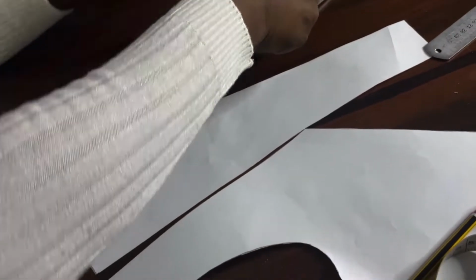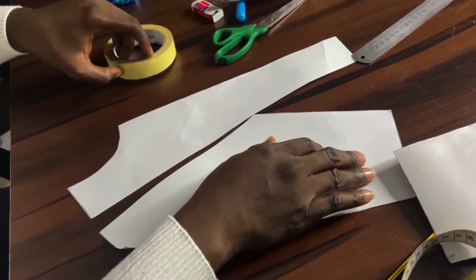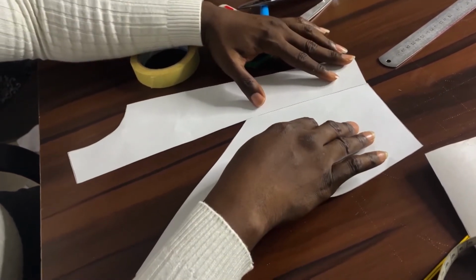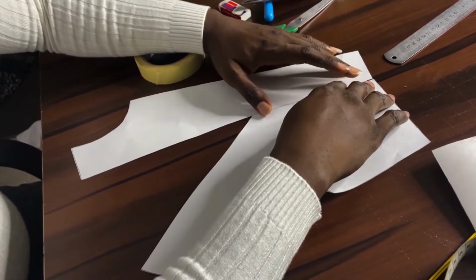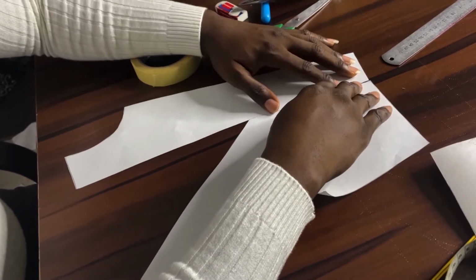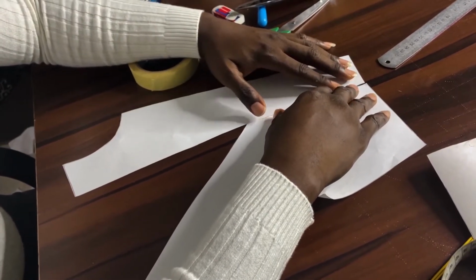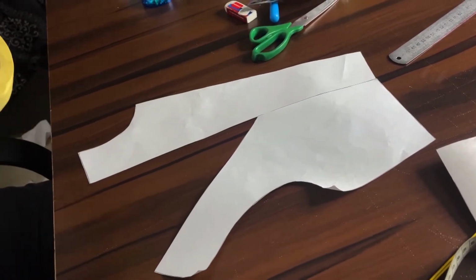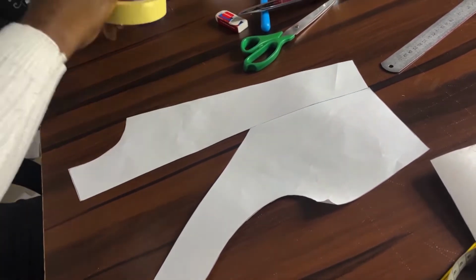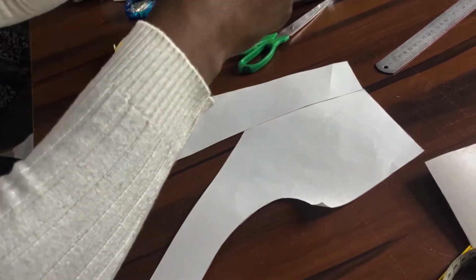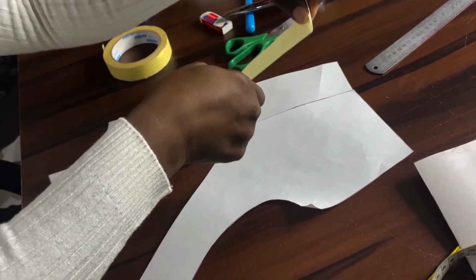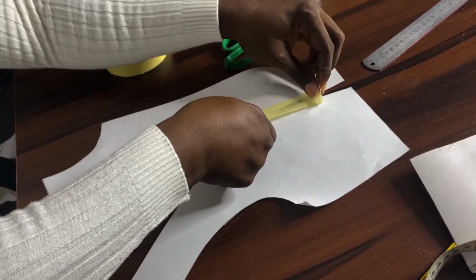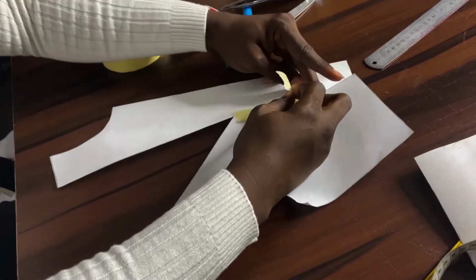Having done that, I'll pick up my tape and close this up. Remember, in that manipulation, when a door closes, another one opens. As I've closed that, this has opened already. So I'm just going to tape this down to let it stay in place.